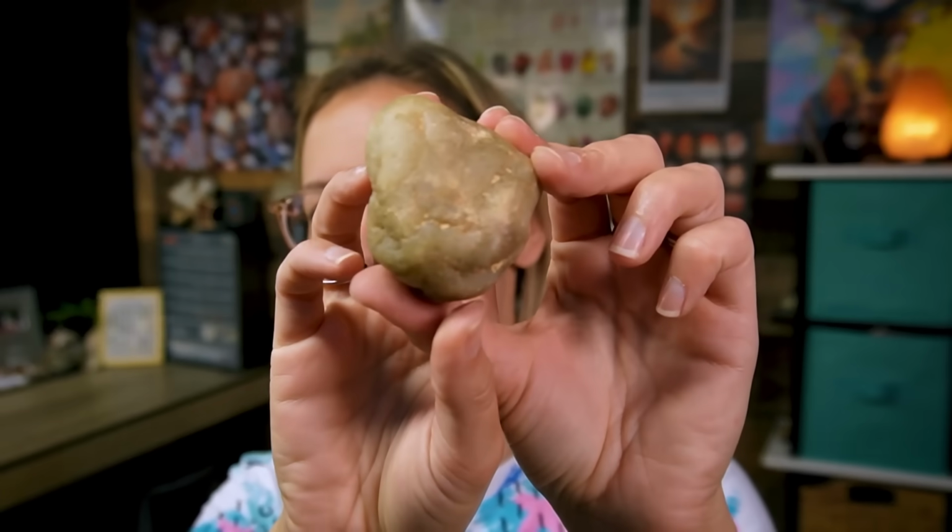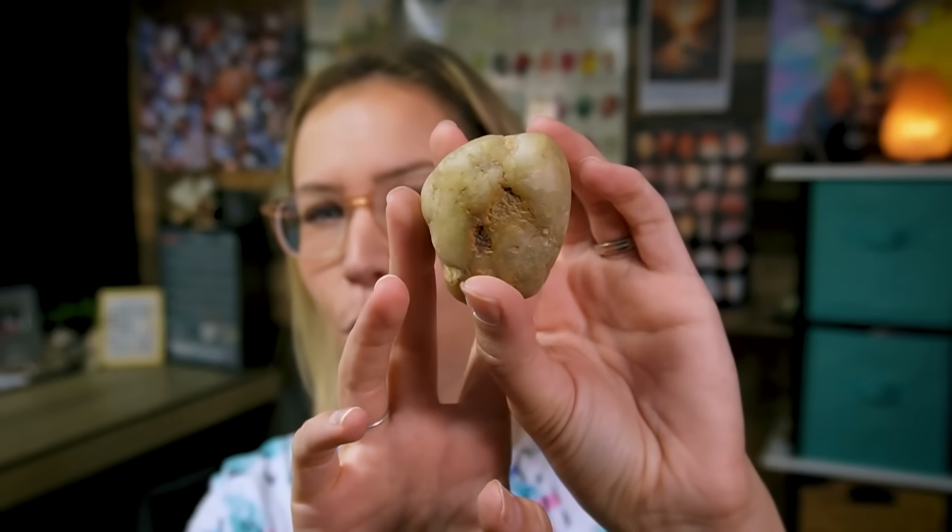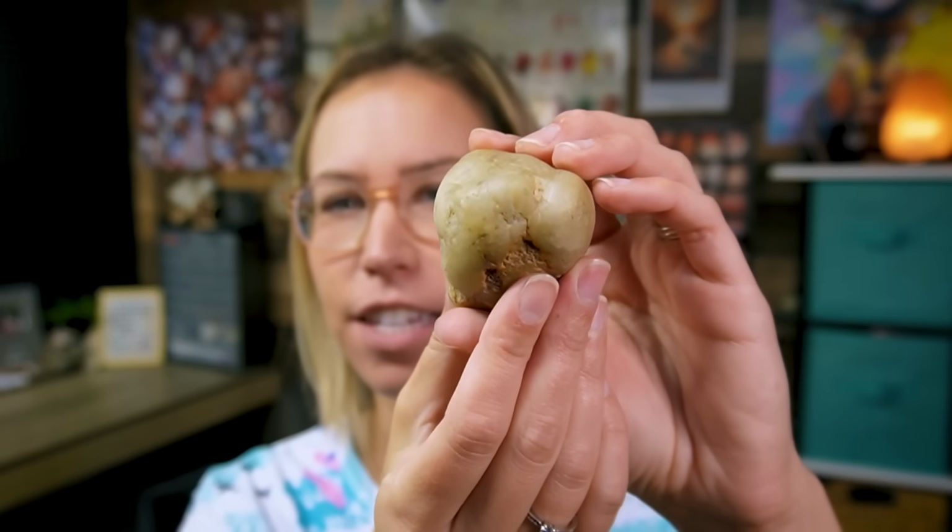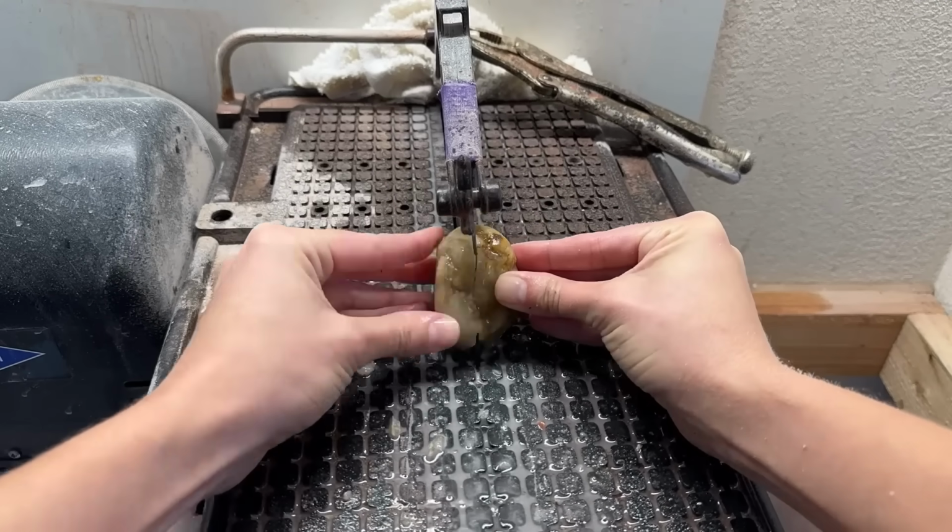Okay, this next one is kind of hard for me to tell if it's a quartz or a cold water because it kind of looks quartz-like to me, but you can still see that it has more of a waxy luster, whereas quartz is more shiny. So let's cut this open and see if the inside helps tell us what this guy is. Okay, that last one was a stunner. So let's see what this one looks like inside.